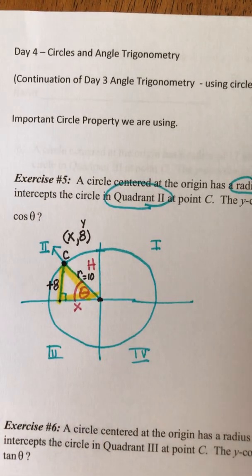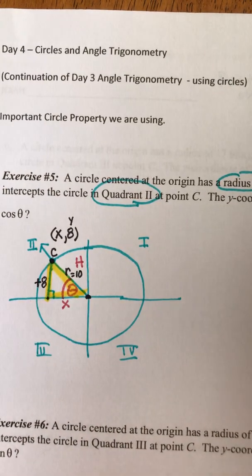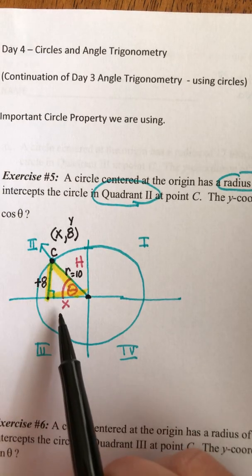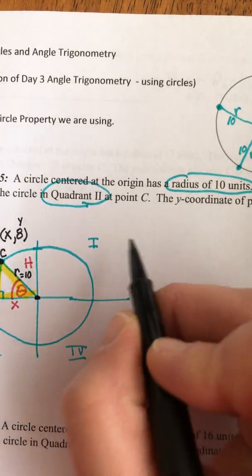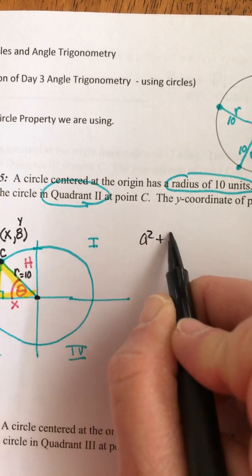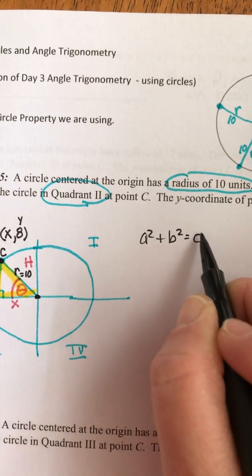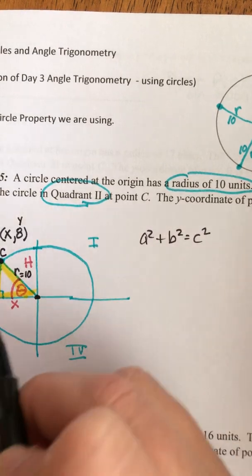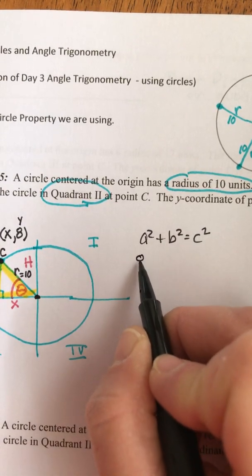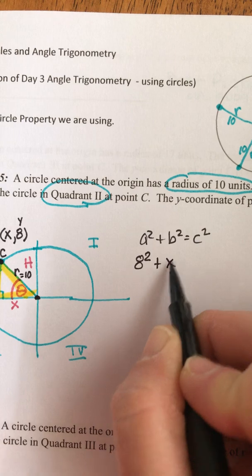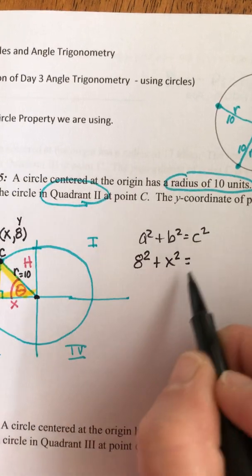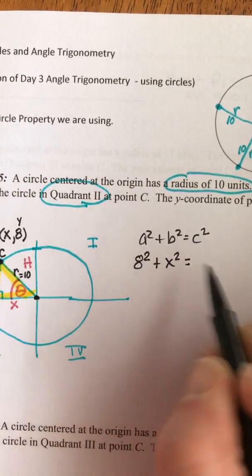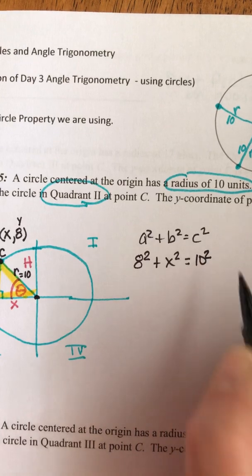I need to know which is the hypotenuse for the Pythagorean theorem. My legs are 8 and x. So using the Pythagorean theorem, it's a squared plus b squared equals c squared. The legs are 8 and x, so this would be 8 squared plus x squared equals, and the hypotenuse is 10, so that would be 10 squared.